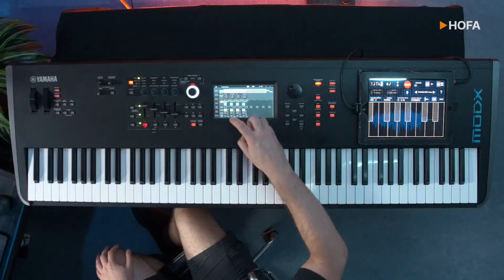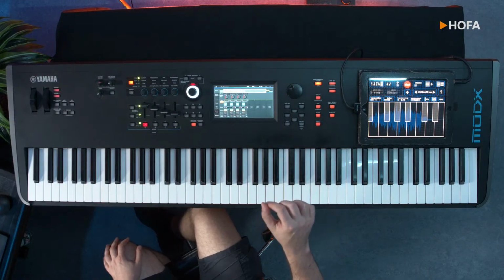Speaking of the intensity, I think that's something cool here for this little sequence. But talking about layers, once again, I have this typical patch.